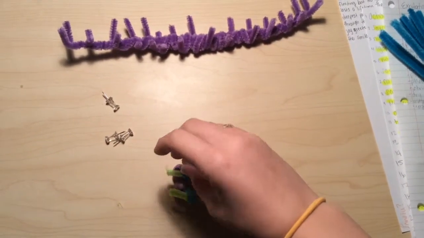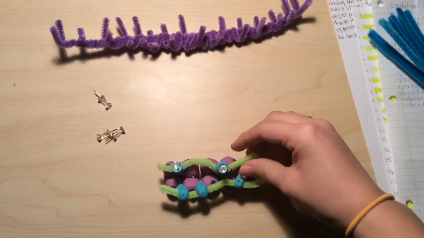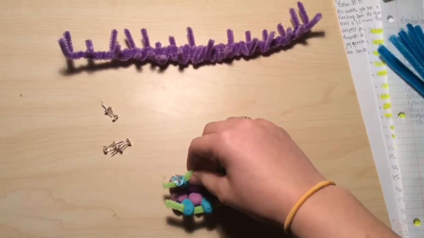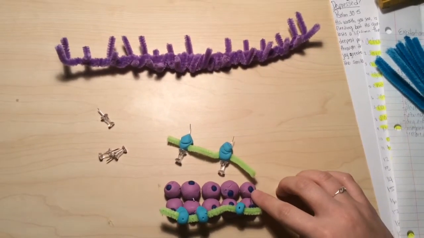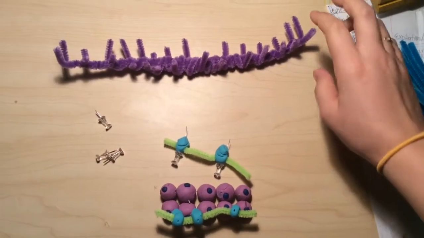But for the purpose of this project, I'm going to remove this part, although it does not actually come off. This reveals the active sites on the actin, which the myosin heads then bond to.